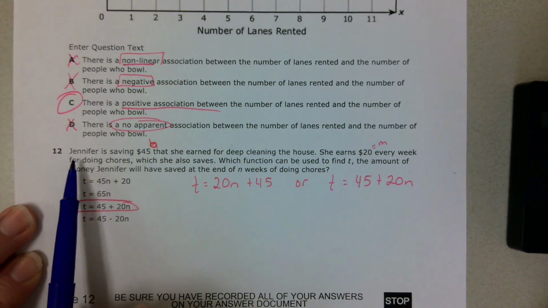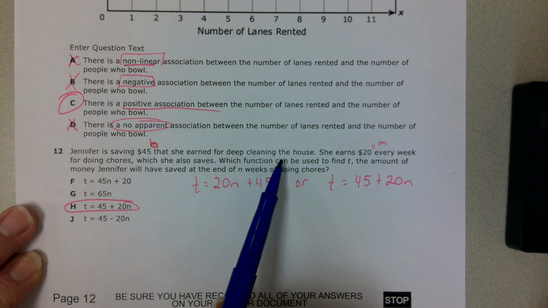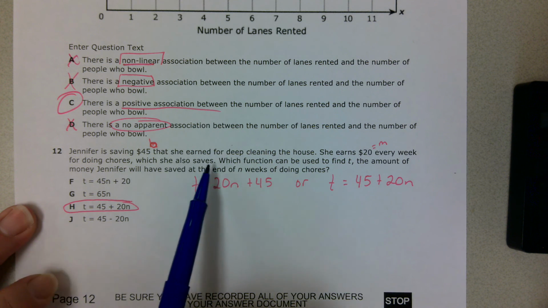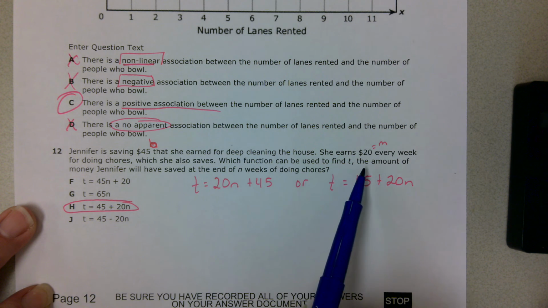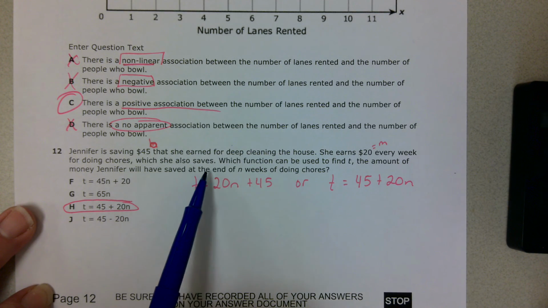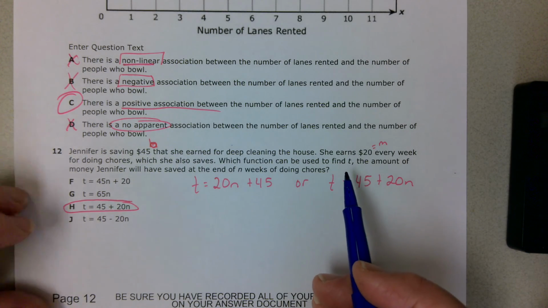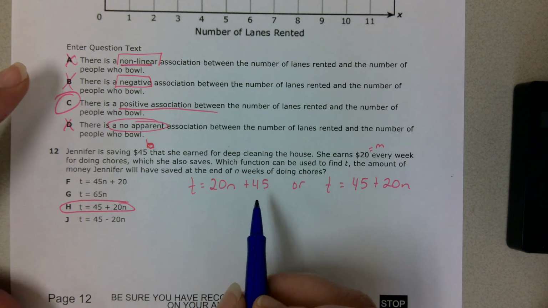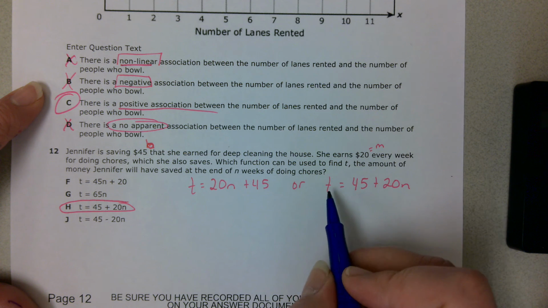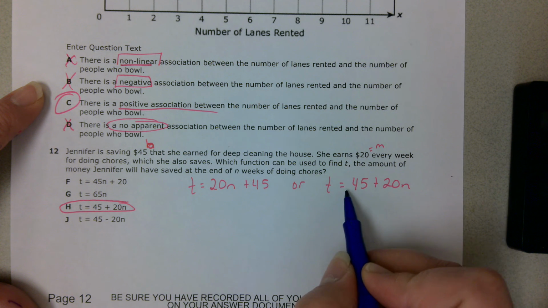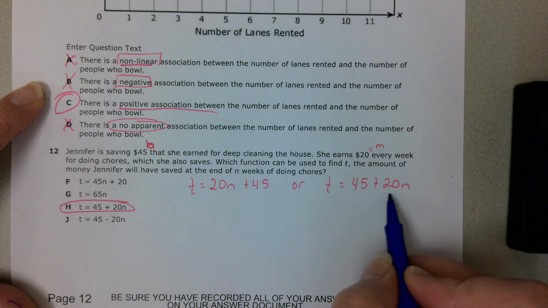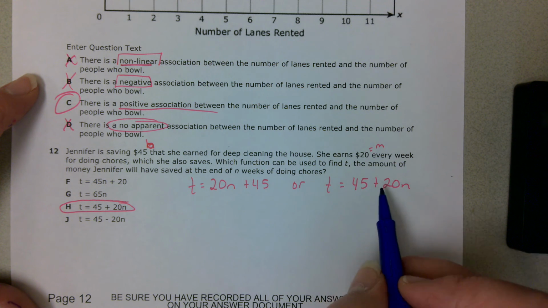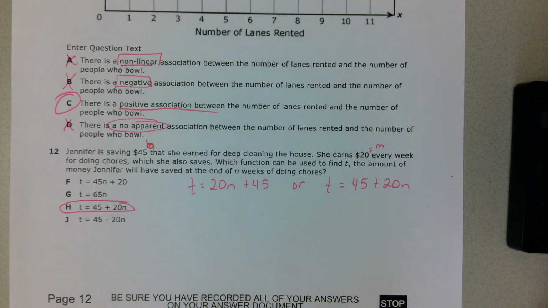Number 12, Jennifer is saving $45 that she earned for deep cleaning the house. She earns $20 every week for doing chores, which she also saves. Which function can be used to find T, the amount of money Jennifer will have saved at the end of n weeks of doing chores? So I've written this in our traditional way, our y equals mx plus b, but then you can also write it as t equals, and this is my b value and this is my mx, and it's not going to matter which order they're in as long as you're paying attention to positives and negatives.